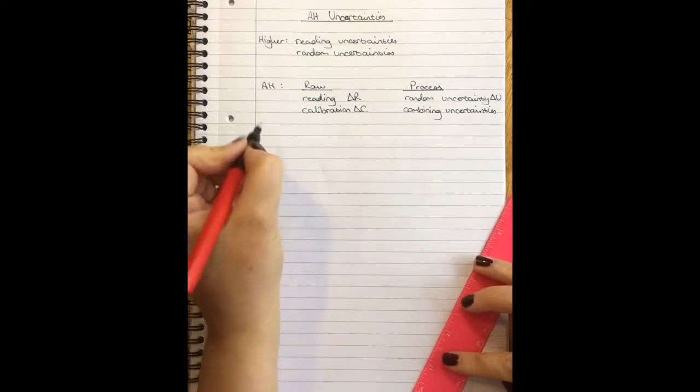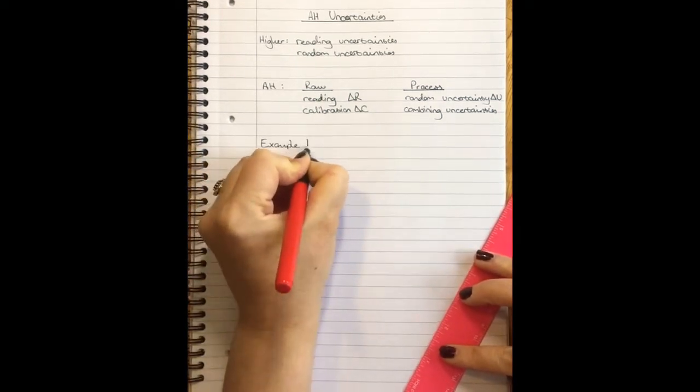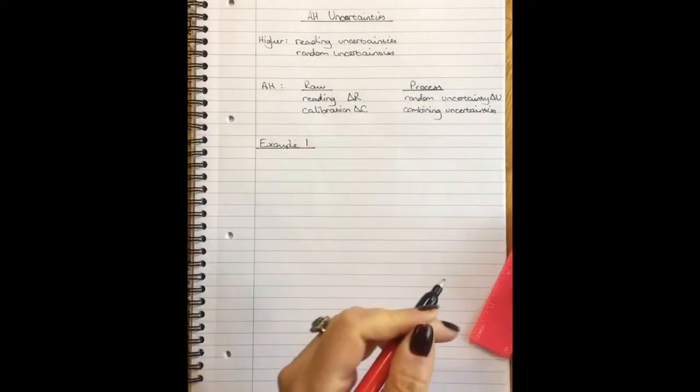Now, because we actually know how to use reading uncertainties and random uncertainties, we're going to go straight for a situation where we just take some data and learn how to apply our calibration uncertainty and any kind of combining of uncertainties. Okay, so we're just going to go straight for example 1 in how to use these new things.